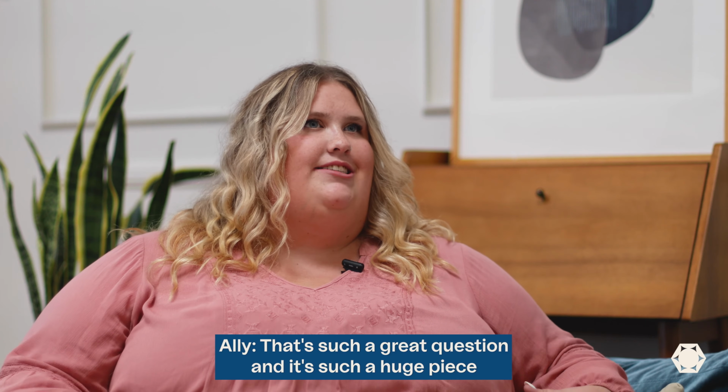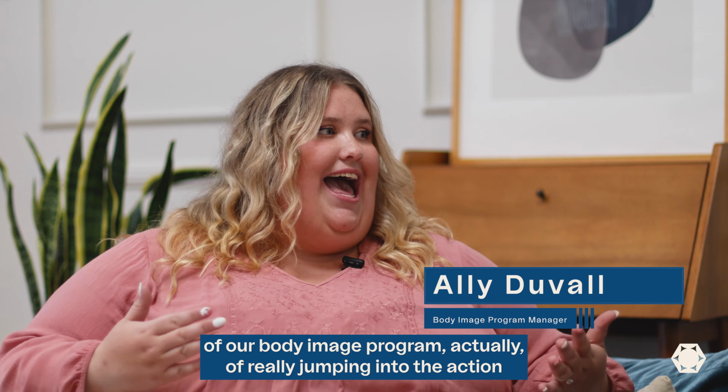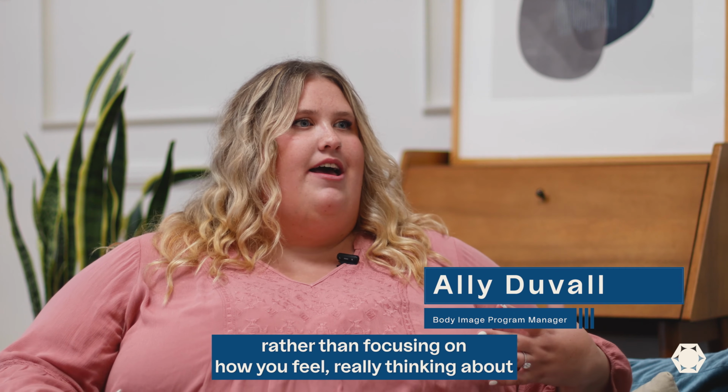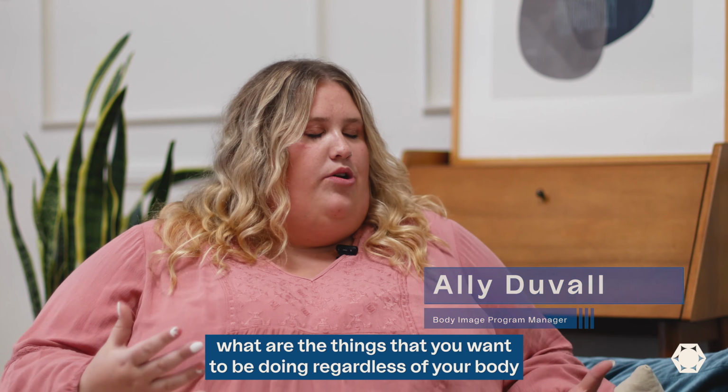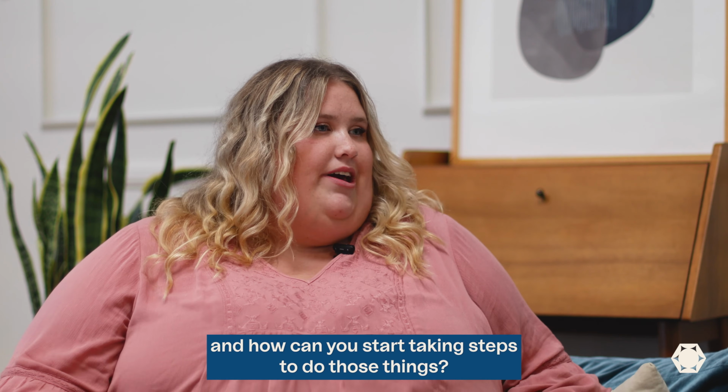That's such a great question, and it's such a huge piece of our body image program actually, of really jumping into the action rather than focusing on how you feel, really thinking about what are the things that you want to be doing regardless of your body or how it looks, and how can you start taking steps to do those things?